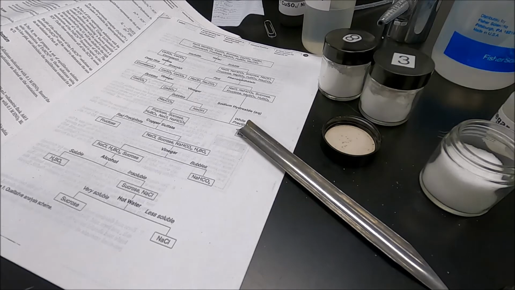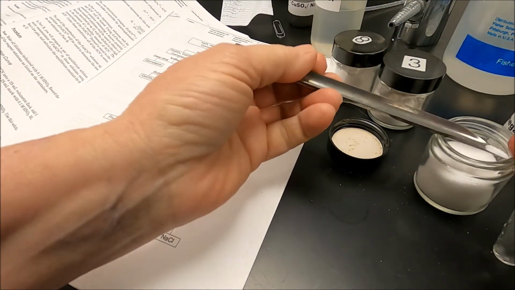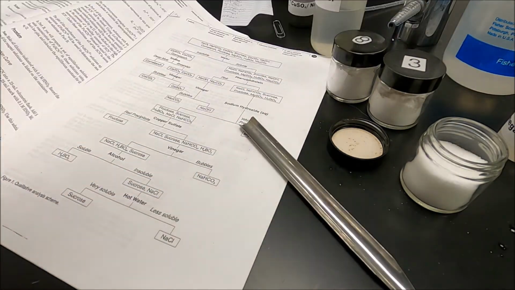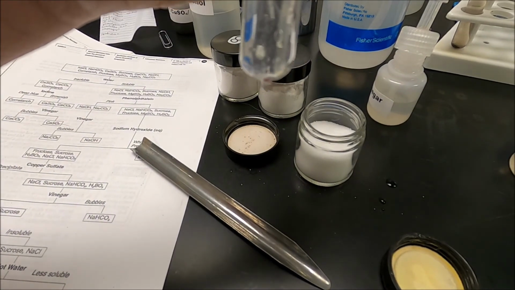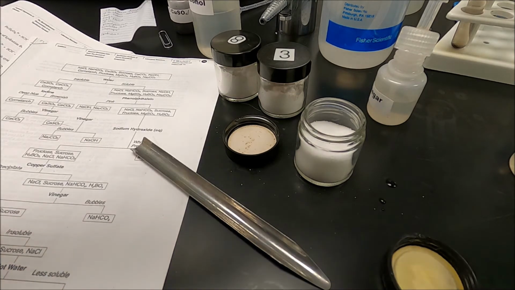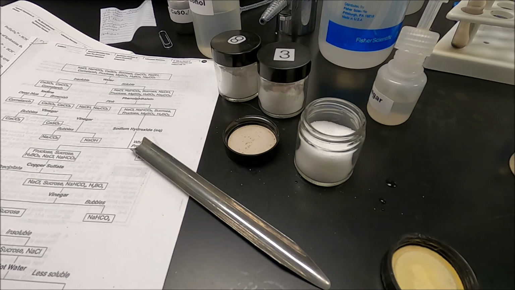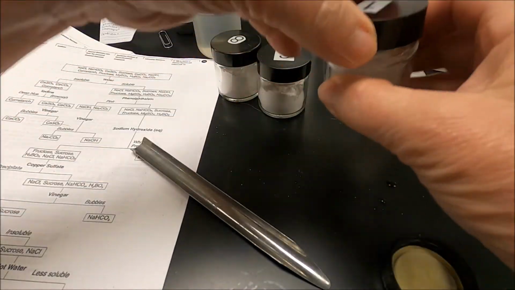Okay, I have a tube of hot water. I'll put just a little scoop in. Okay, and we're going to shake. That went in very easily. Since it dissolved very easily in hot water, we're going to say sucrose. So test tube number 1, we've identified as sucrose.